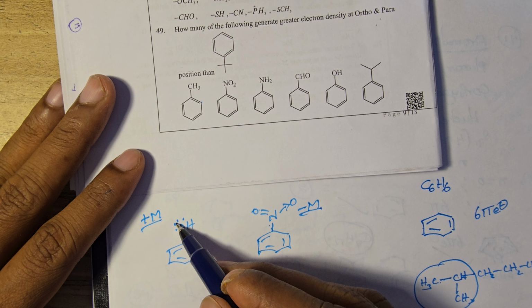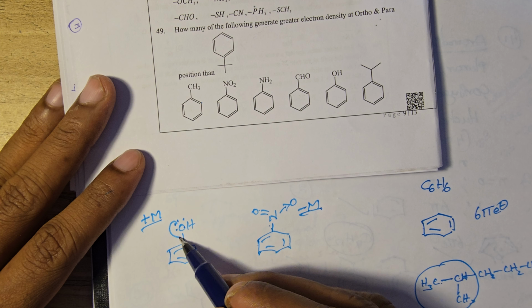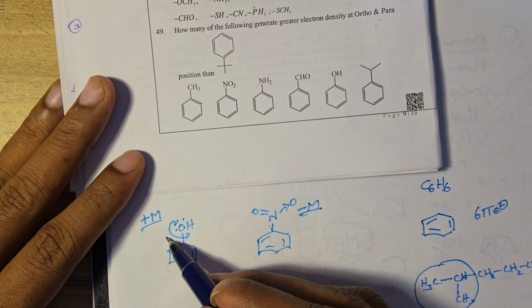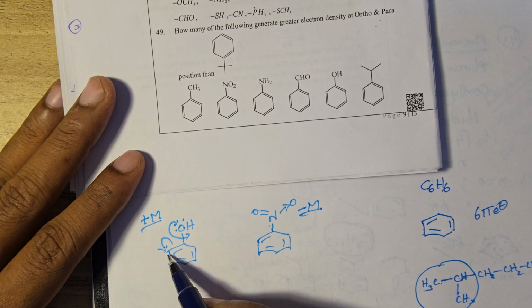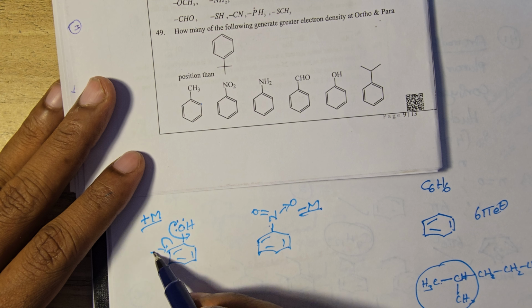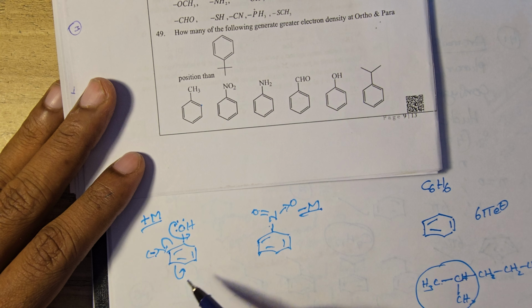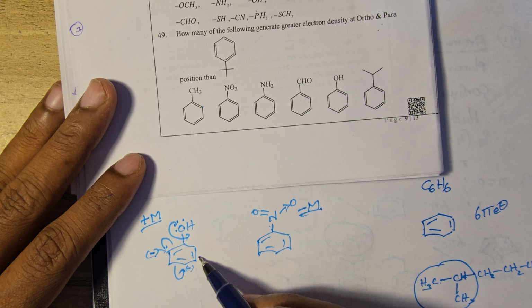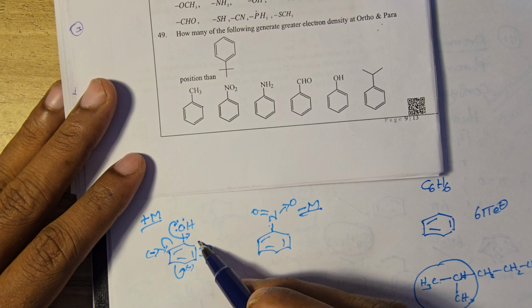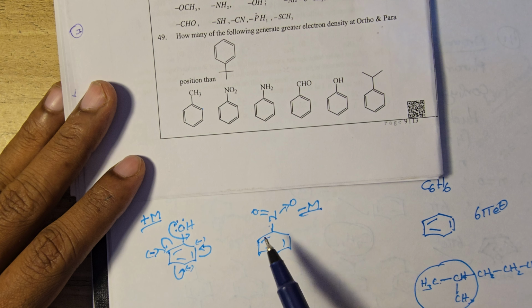Here the lone pair of electrons is present. Lone pair of electrons are moving from oxygen to carbon like this. At the ortho position, what charge is generated? Arrow mark, observe, negative charge. At the para position, what charge is generated? Negative charge. Again at the ortho position, negative charge is generated.